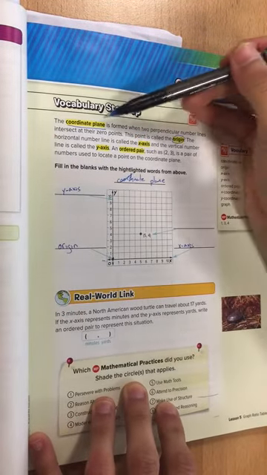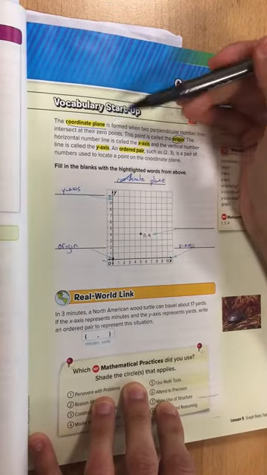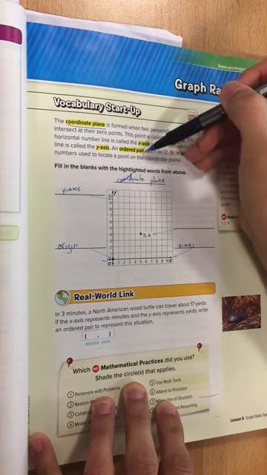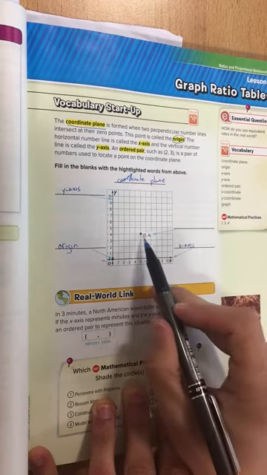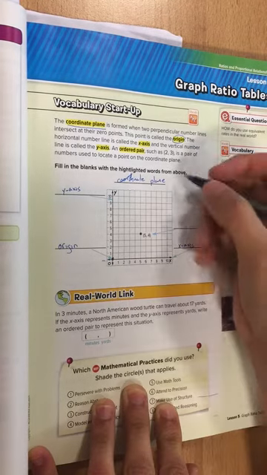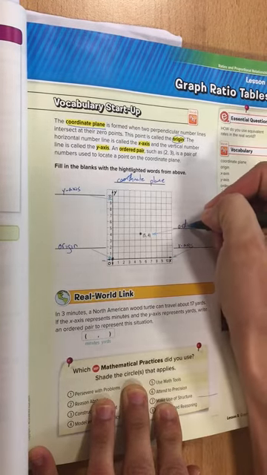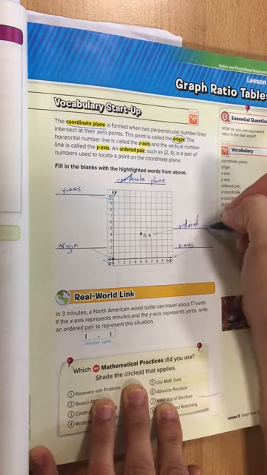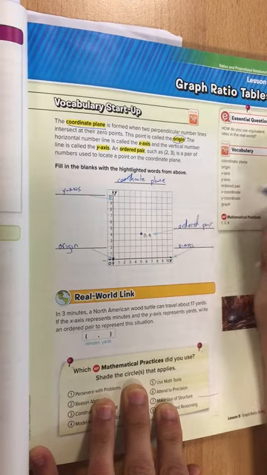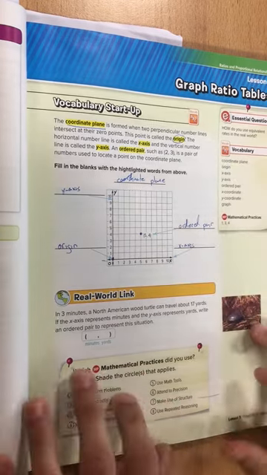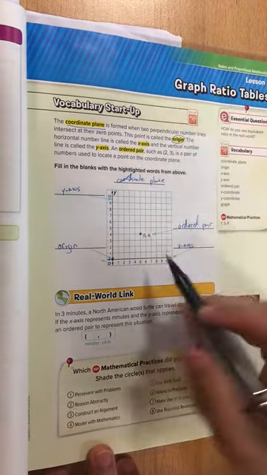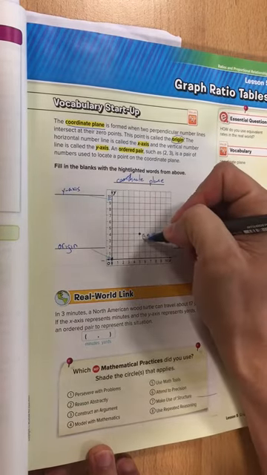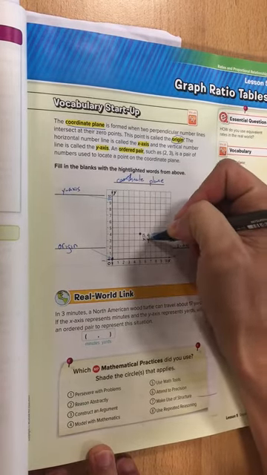Now, you use a coordinate plane to plot ordered pairs, okay? So this right here, see this little dot there? And the 5, 4? That's an ordered pair, okay? So every ordered pair has an x and a y coordinate.